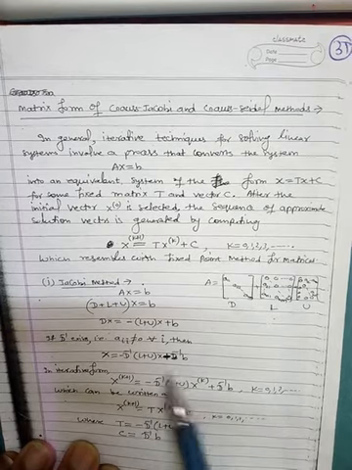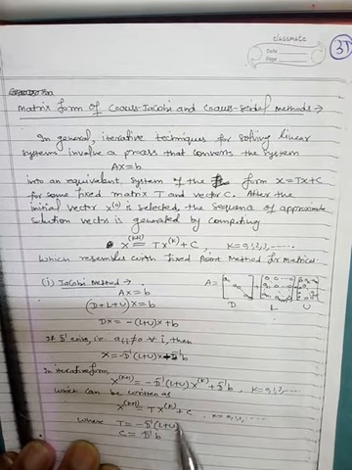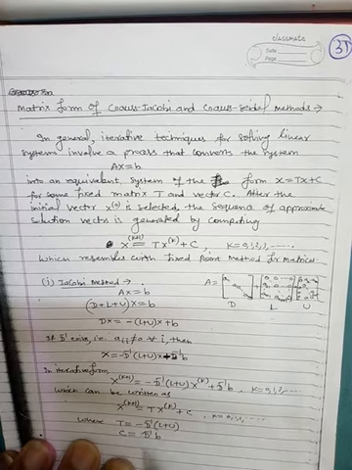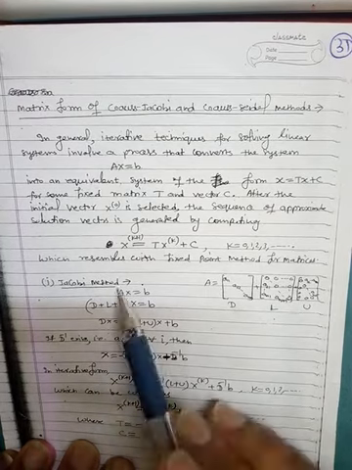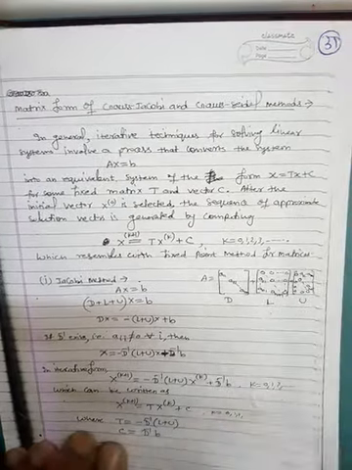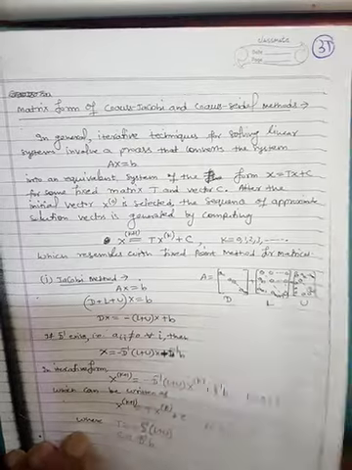So what is T? T is this, and this is your C. And this is basically the Jacobi method. We have already discussed this in our previous class.